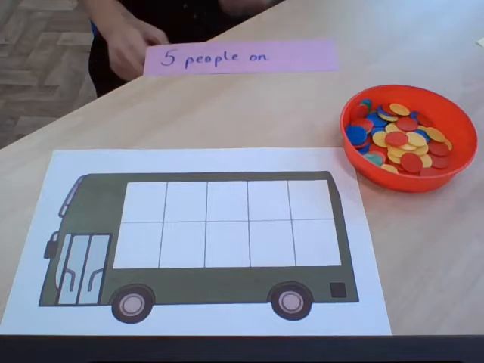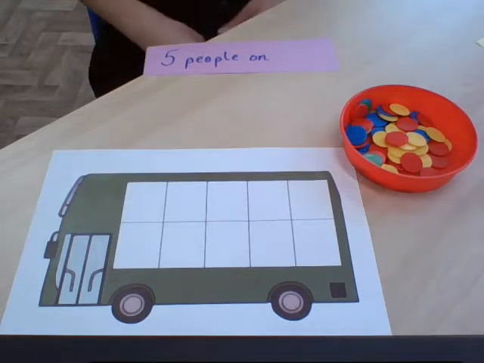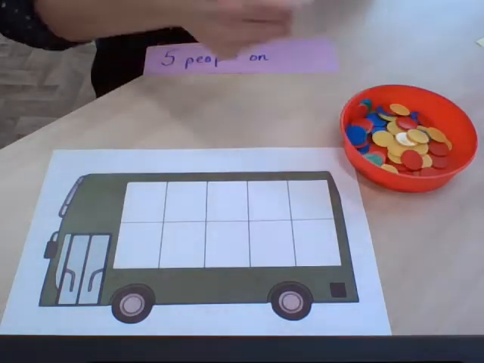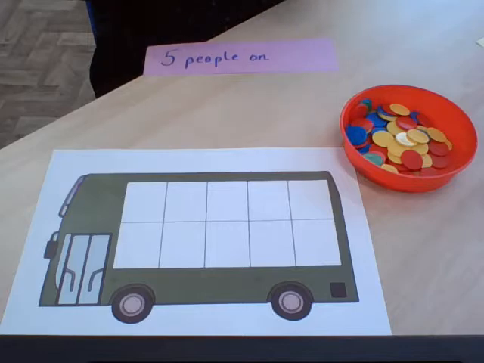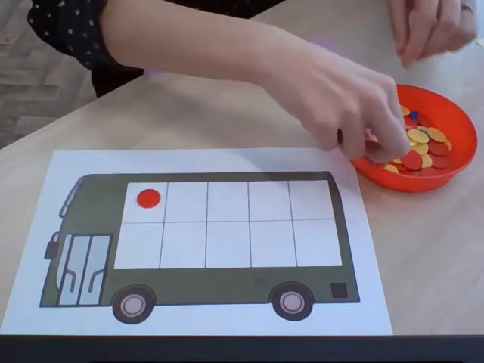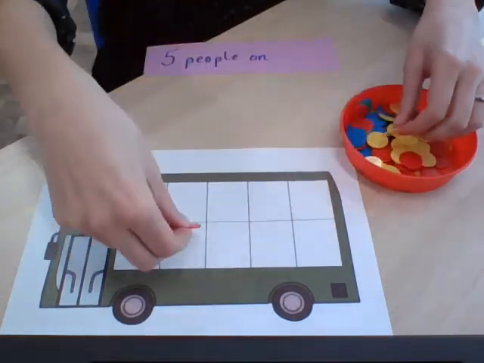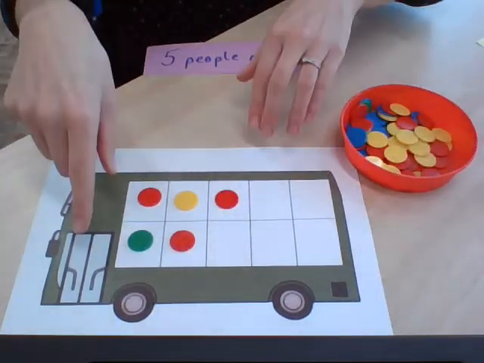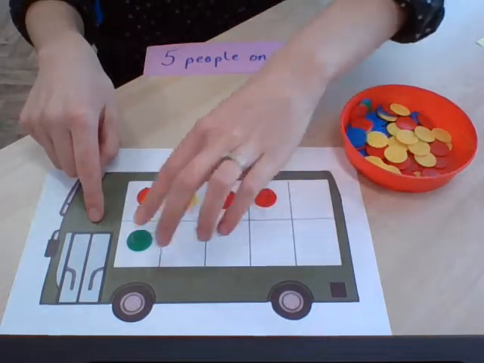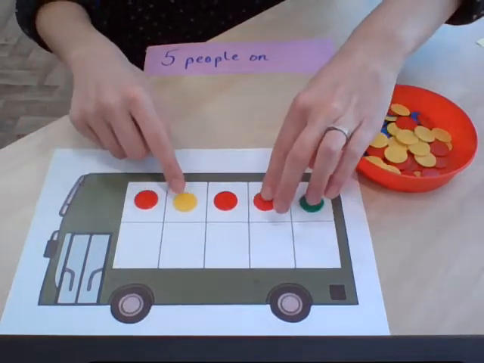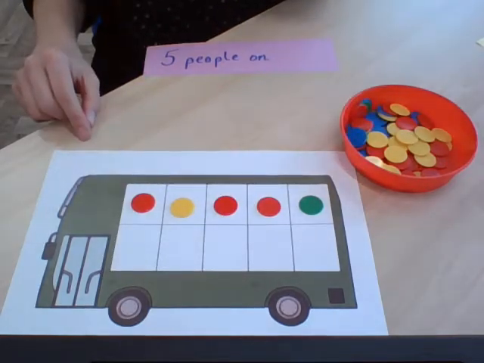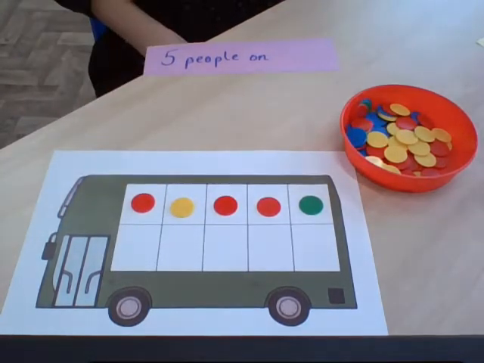So 5 people get on the bus. So the first thing I need to do is to make sure I've got the right amount starting off on my tens frame. And I'm going to use these counters to be my people. And there are 5 people. So 1, 2, 3, 4, 5. No, it doesn't matter how you set it out. You could do it like this. It's still 5, okay? Set it out in a way that's clear and easy for you to see the number. So there are 5 people on the bus.